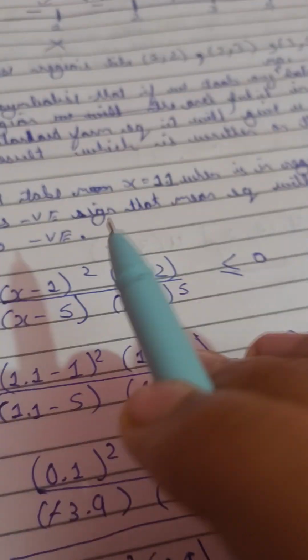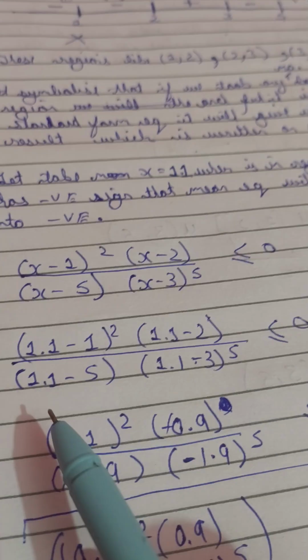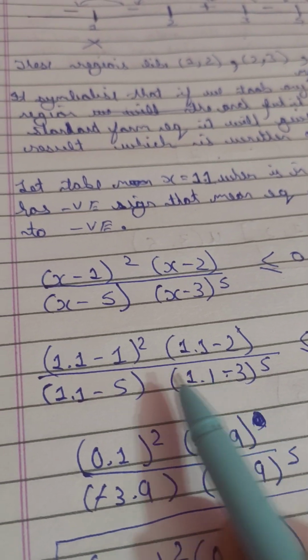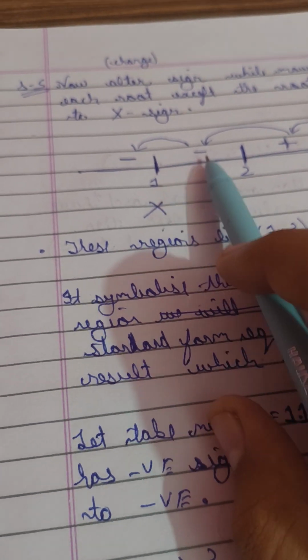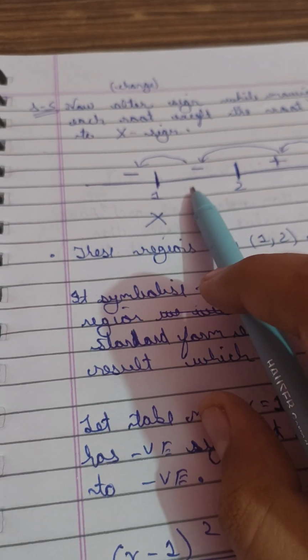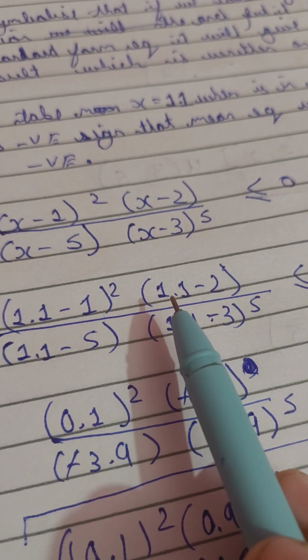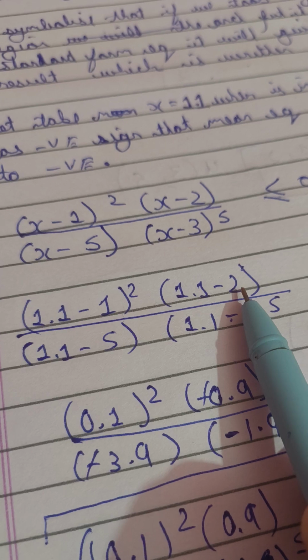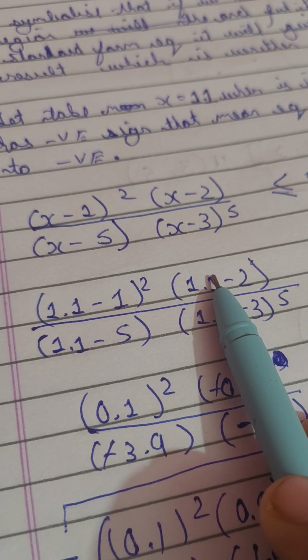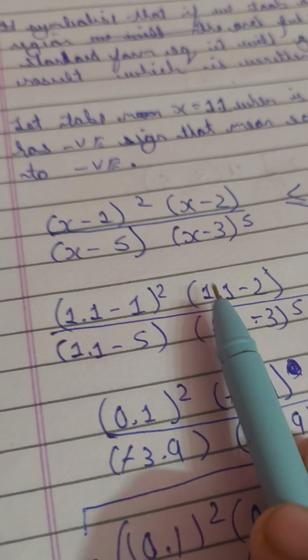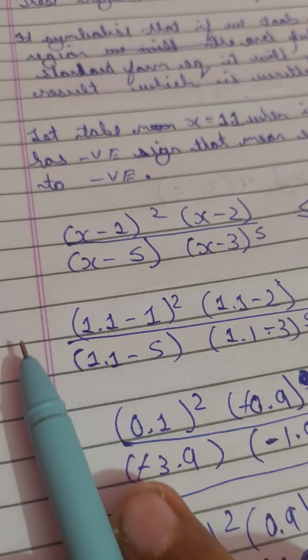Sorry, I have made a mistake here. Now I have proved to you that this is negative and this is negative, which overall becomes positive. But when we move to 1 and 2, there is a minus. And why minus? Because between 1 and 2, whatever we take, like 1.5, 1.5 is lower than 2, so it will make this equation negative.